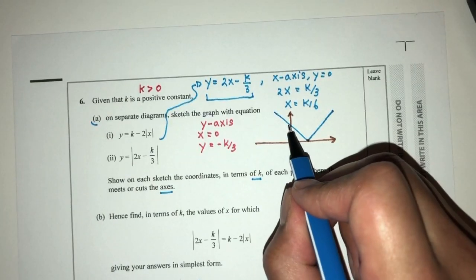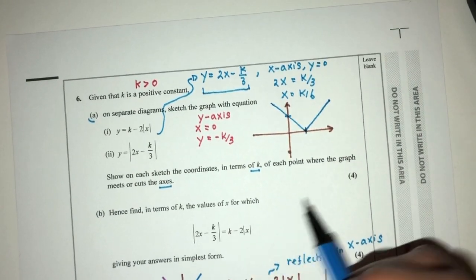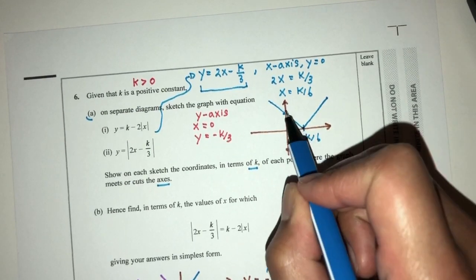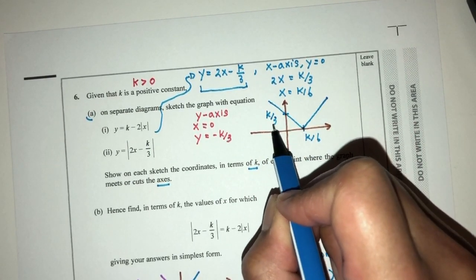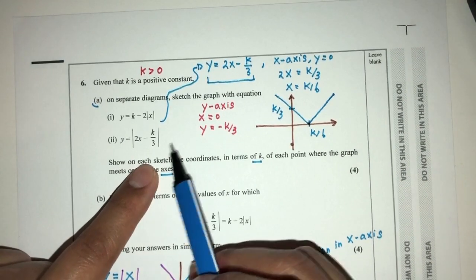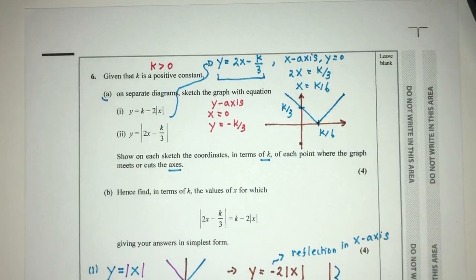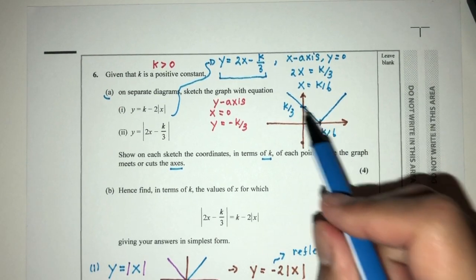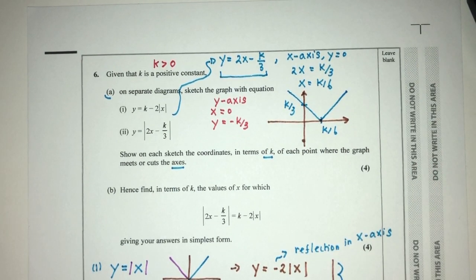So these points are what? This is the points of intersection on the axis. That will be k over 6, and here we will have k over 3. So this will be the shape of this graph for your question part A. So obviously you have to show these points of intersection.